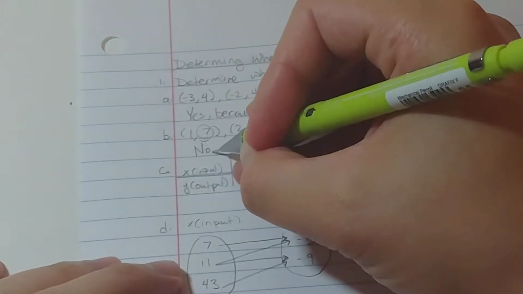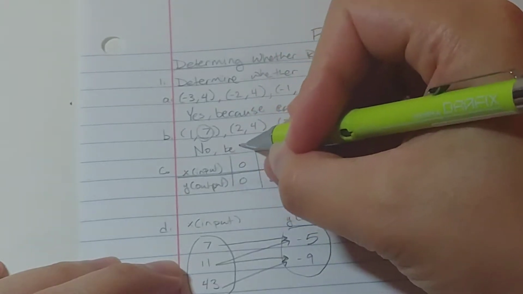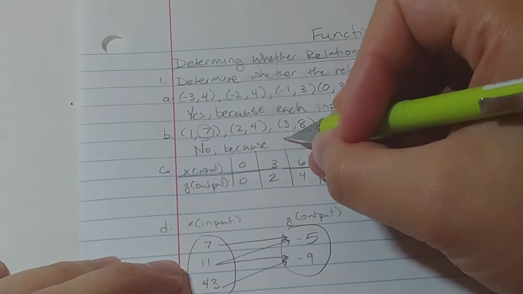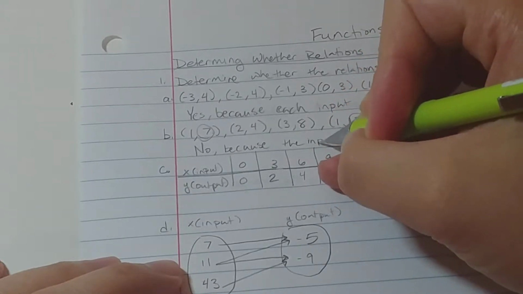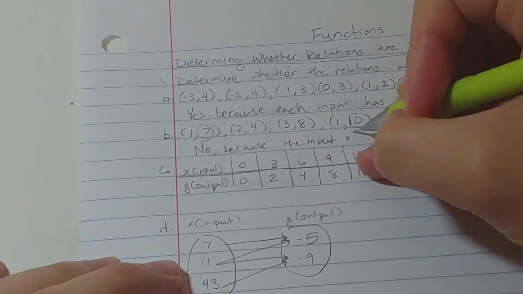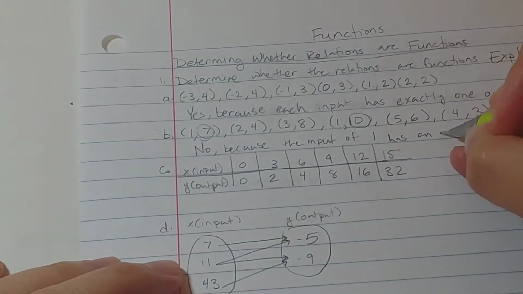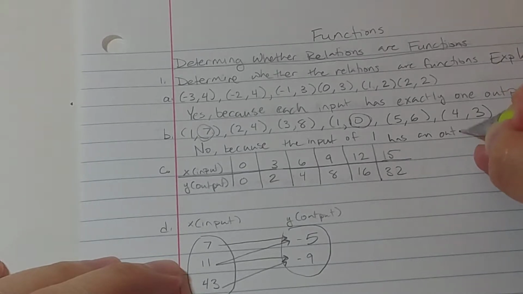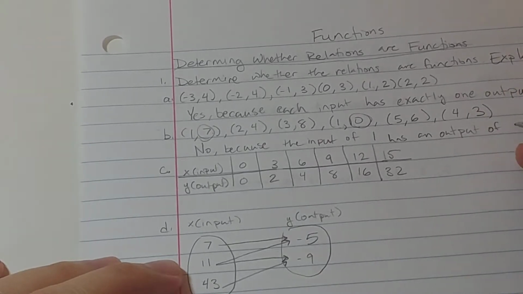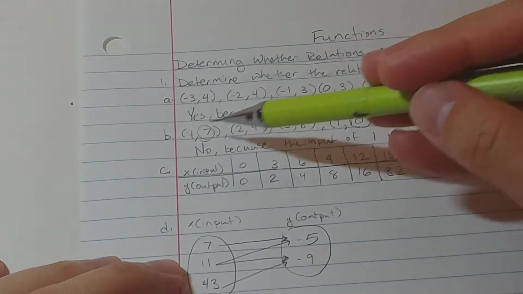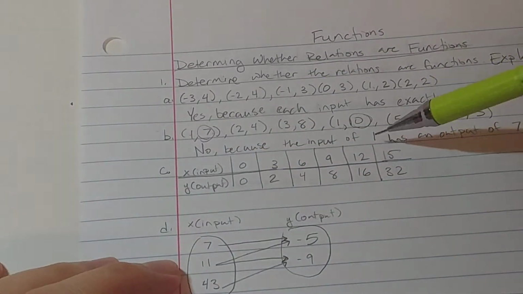So no, because the input 1 has an output of 7 and 10.